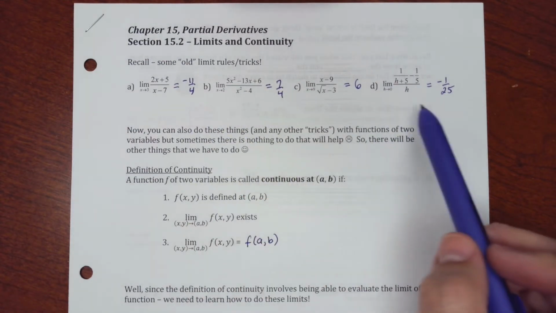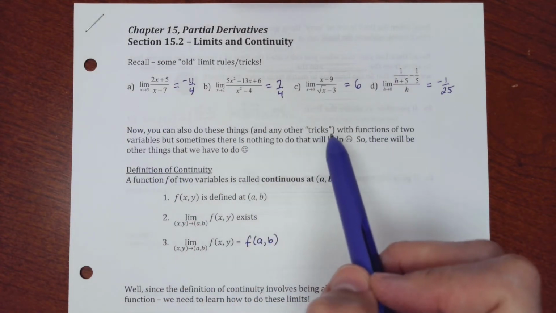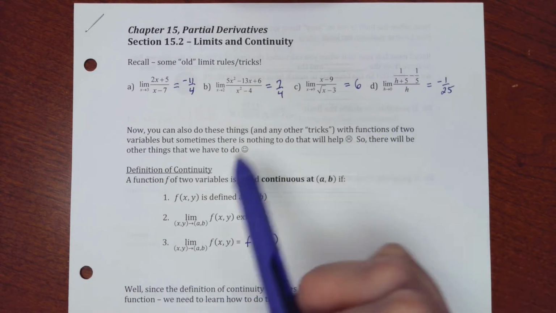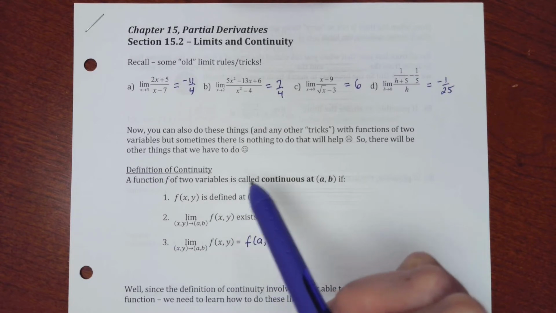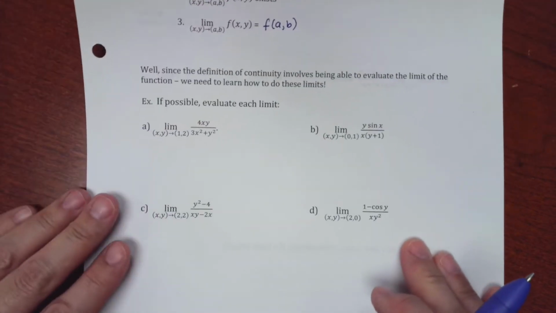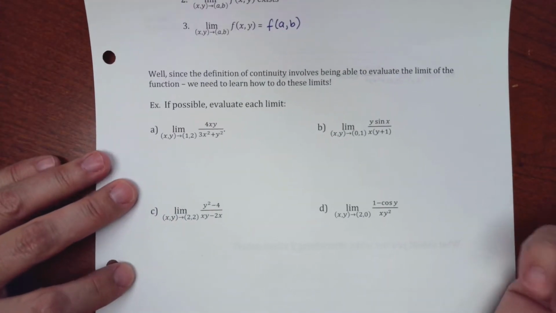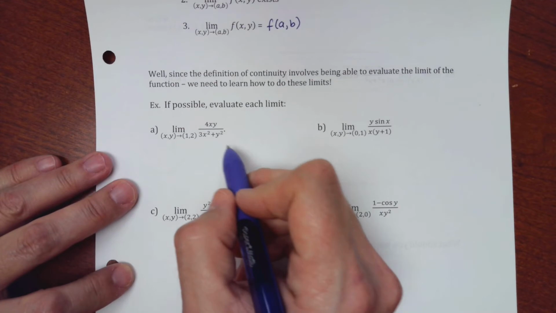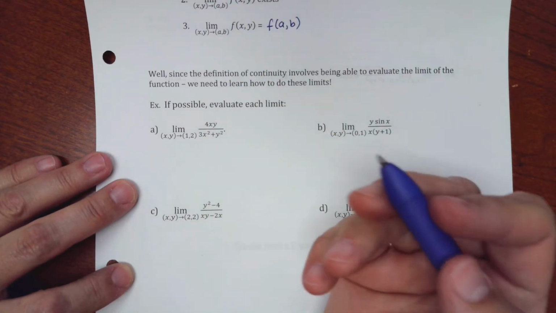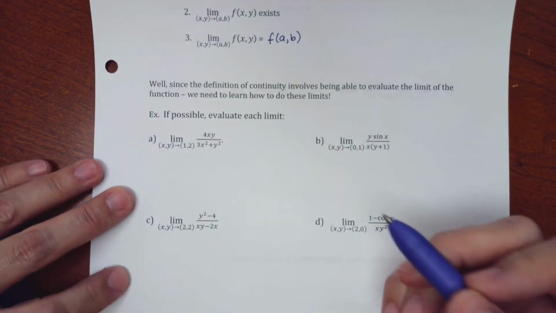So these things that we did with limits up here, plugging in, factoring, conjugate work, algebra work, you can do those things, and sometimes you have to use L'Hopital's as well, but sometimes there are no other tricks to do. So for these limits we're about to do, you have to do other things. So let's take a look at these. Down here, we're going to have to be able to do the limit of these items, because that also is what our continuity is used to. We need to be able to do limits to do continuity.